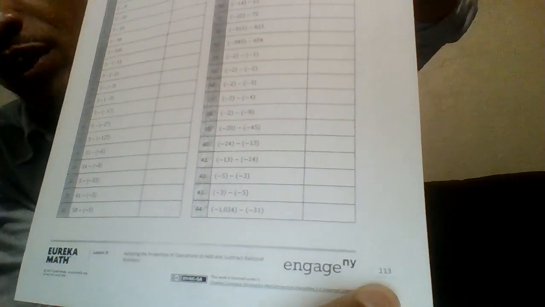You can apply these strategies on page 99 of your packet. Oh, this is an important one here, page 113. Let's talk about the stuff on 113, the challenges here, because these are unique challenges. They involve double negatives. So let me go ahead and talk about double negatives.